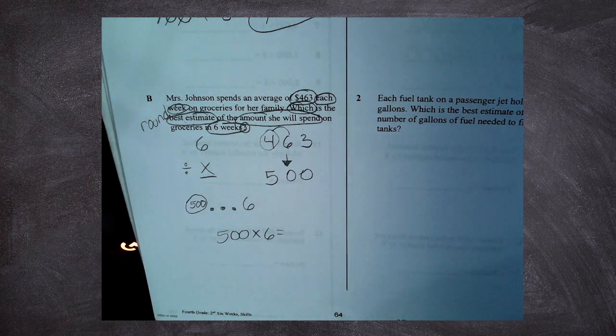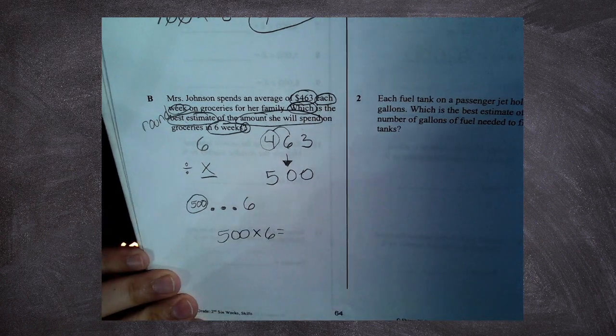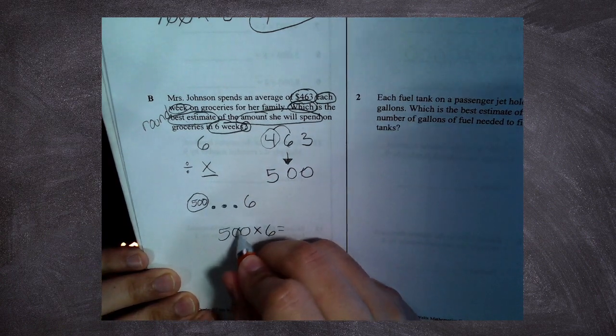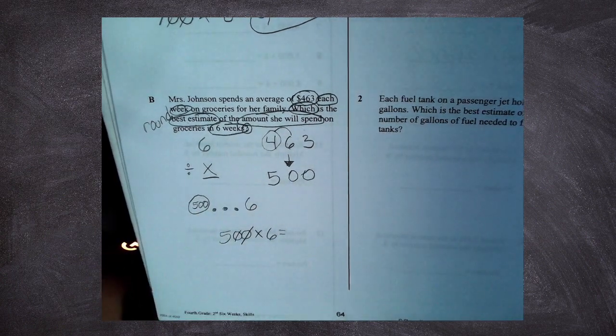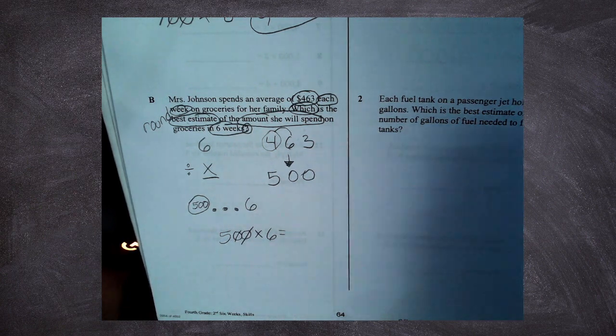Forever? No, not forever. Okay, so I can get rid of them, but not forever, just for a little bit. If I get rid of those zeros, just 5. 5 times 6.